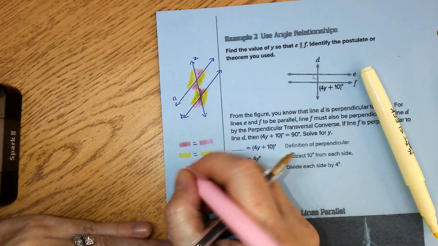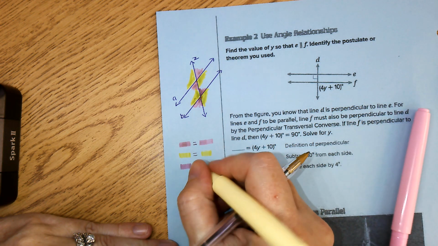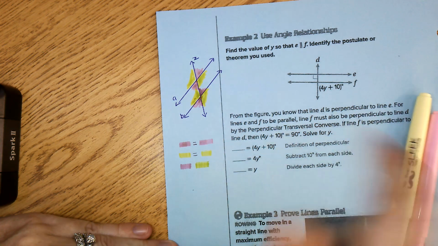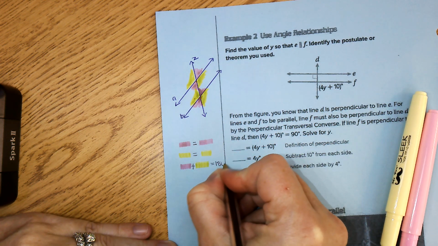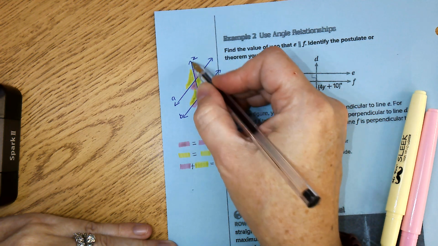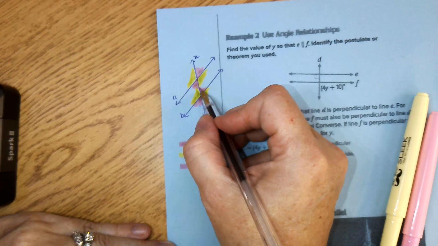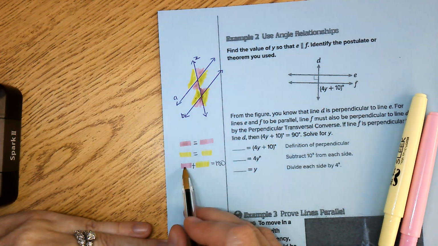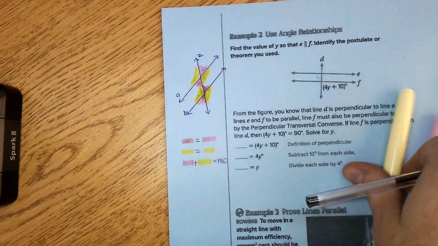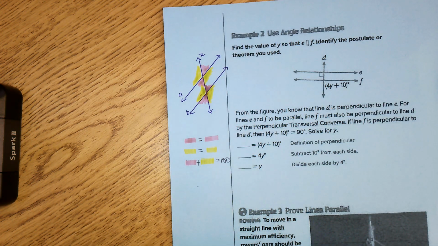But if you have a pink and a yellow, you're going to add those up and set them equal to 180, because together these form straight lines. And it could be this yellow and that pink. They still equal 180, all right? So when you have one of each, be mindful of that when you are doing your assignments, okay?